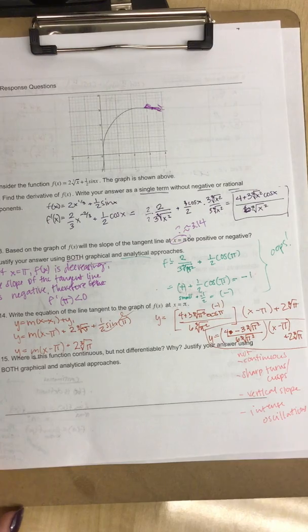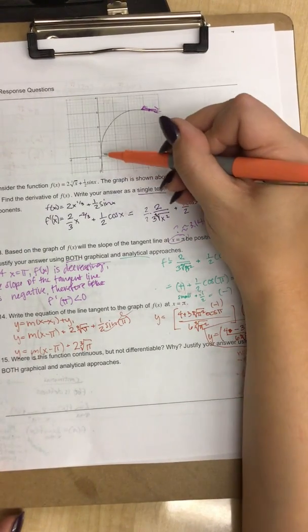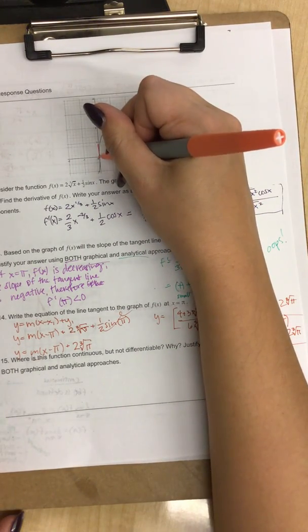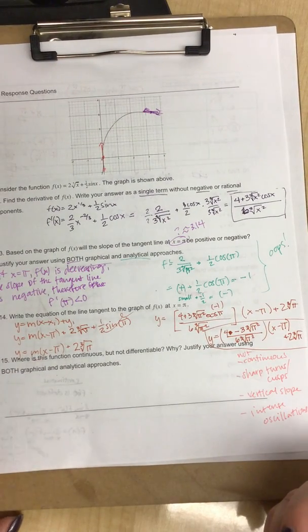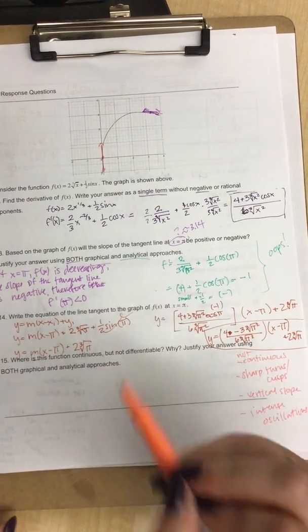Okay. Now, if you follow this graph here, right here, for a moment, it goes directly up and down at 0. Okay, that means it's not differentiable because that would be an undefined slope.